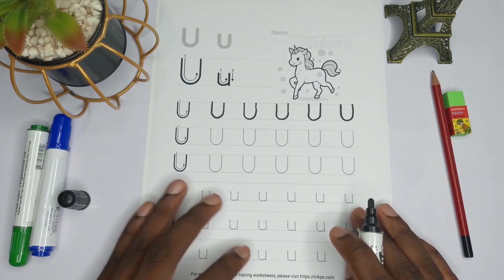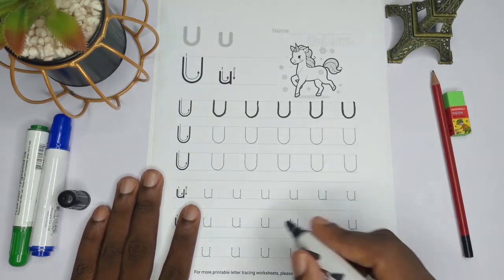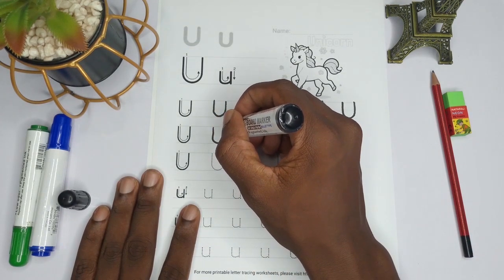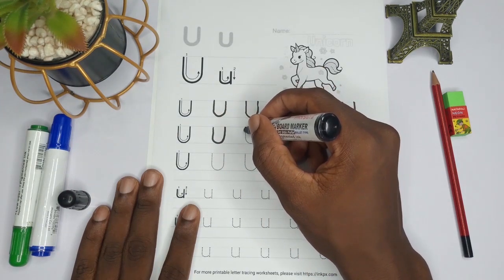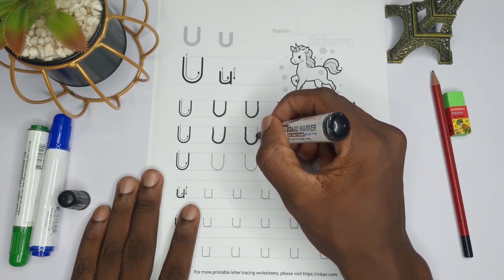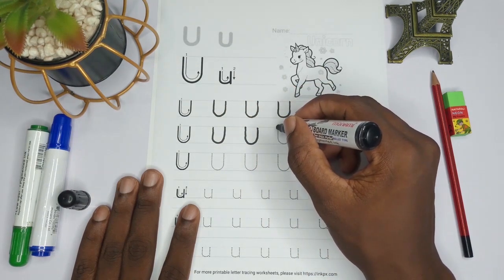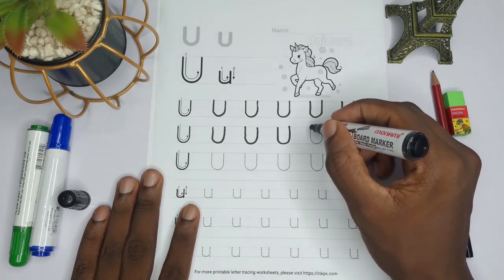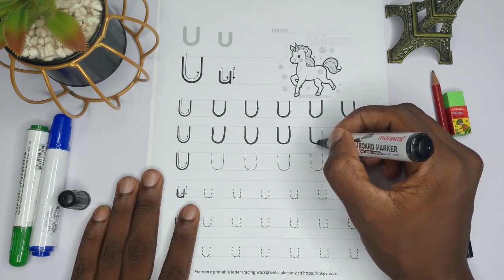Okay, very good. You are doing great. So let's continue. The more you practice, the better you become. So let your mom, your dad, your senior brother, your senior sister, or even your nanny help you do this exercise. It's very simple and fun.